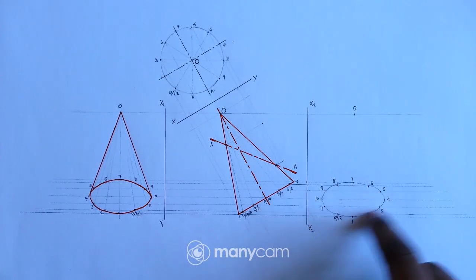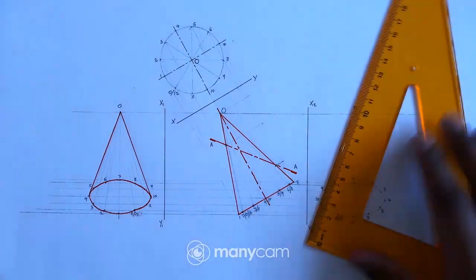And then now I can just project all the points to point O up there.